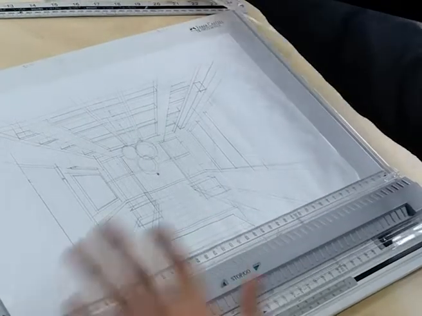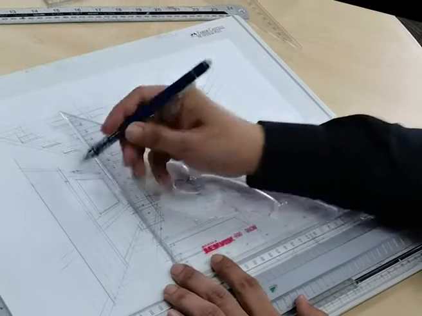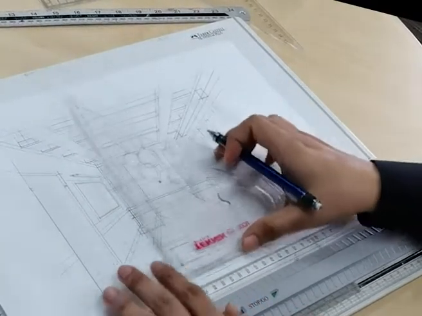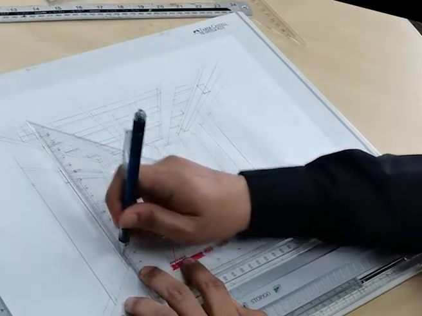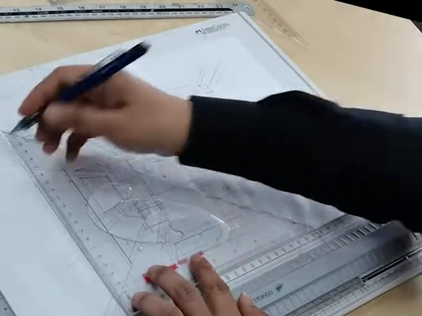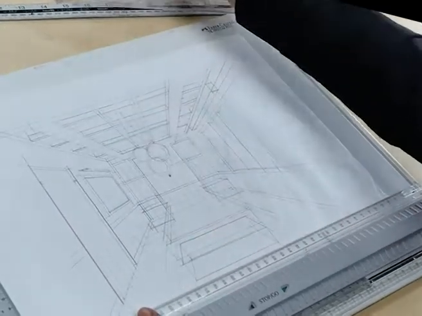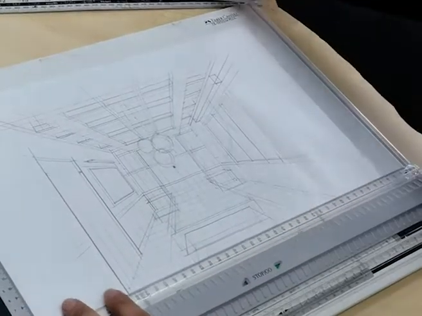When you are looking at this, at this point of time, you can start to darken the line of all your design, because after this we are going to use our black pen to highlight everything before we continue to our rendering.